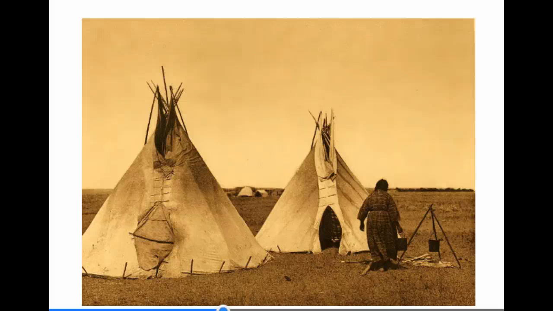These teepees were the homes of Native Americans living on the western plains because they were nomadic in that they followed the buffalo as the buffalo migrated into the southern plains in the wintertime and back up towards the northern plains in the summertime. So they created portable houses, and the sides of the teepees were made from the buffalo skins.